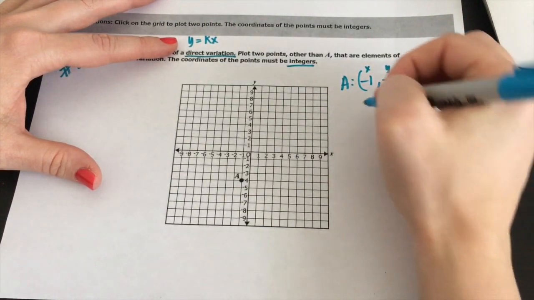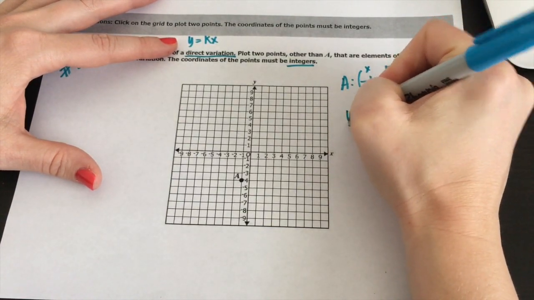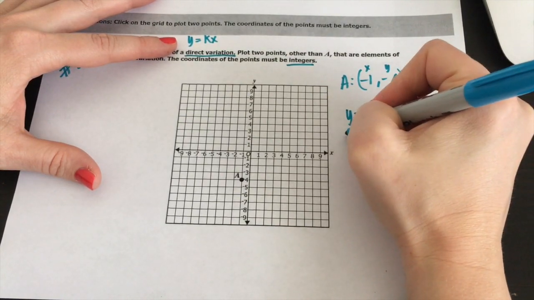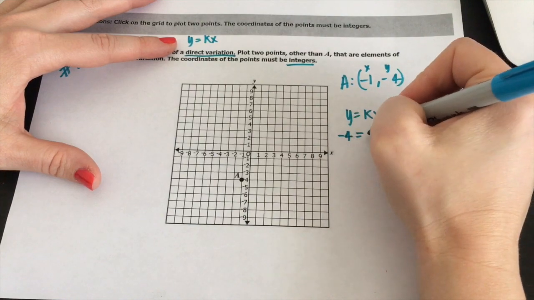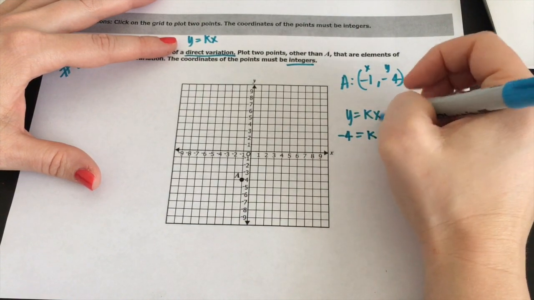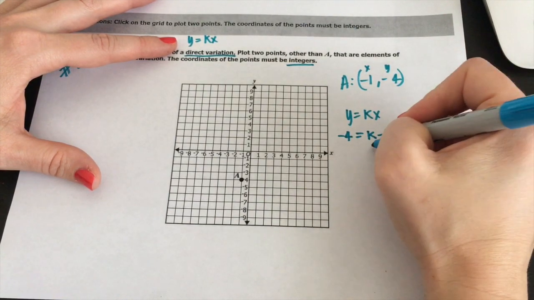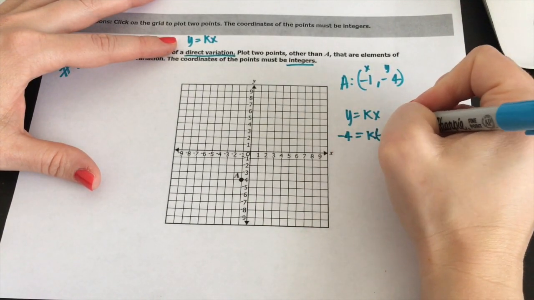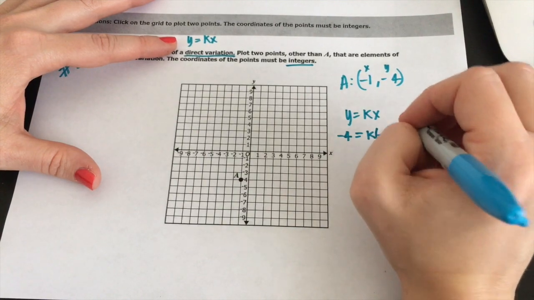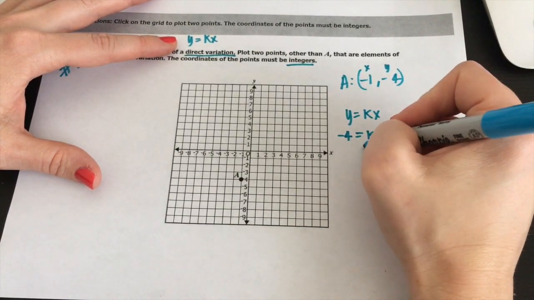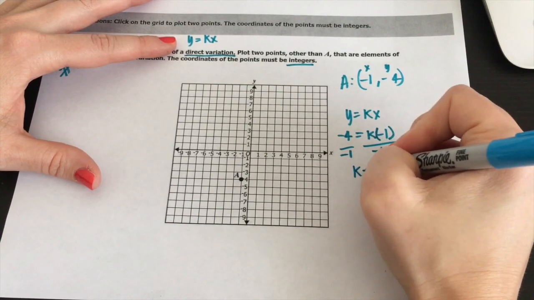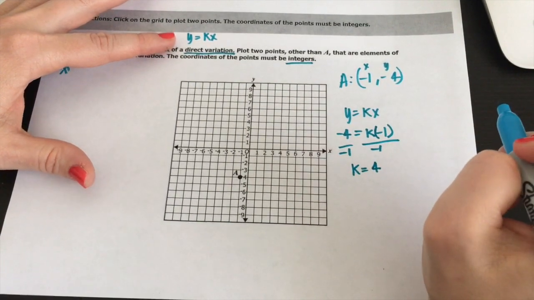So that's what I'm going to do here. We say y is equal to kx, right? And we know y is -4, and k we do not know. And then we know x is -1. So here's what we have so far. Make sure you keep it clear that that's not subtraction, that is actually multiplication. So we're going to divide by -1, divide by -1. K is equal to 4, right?